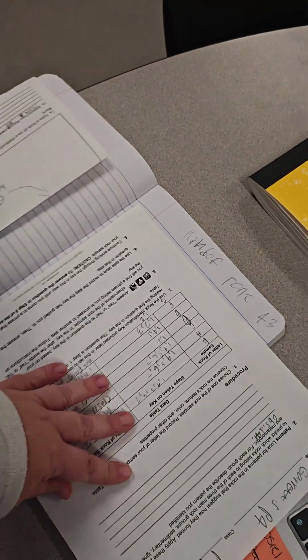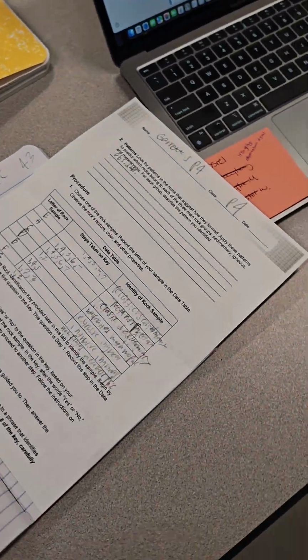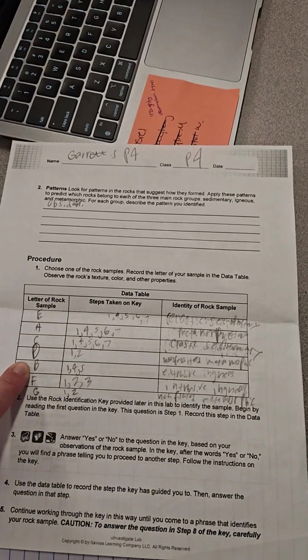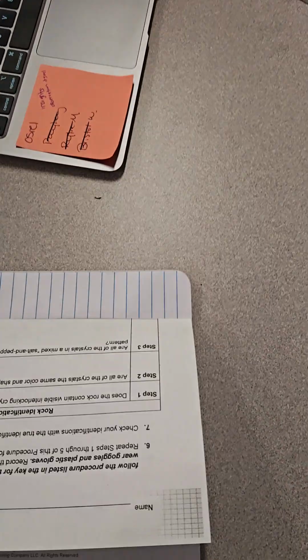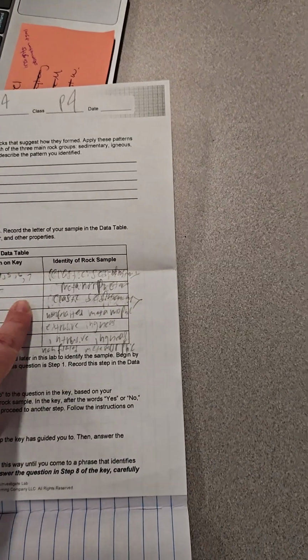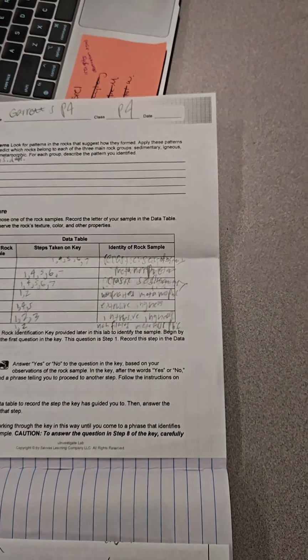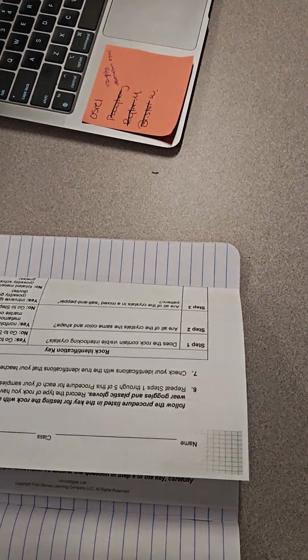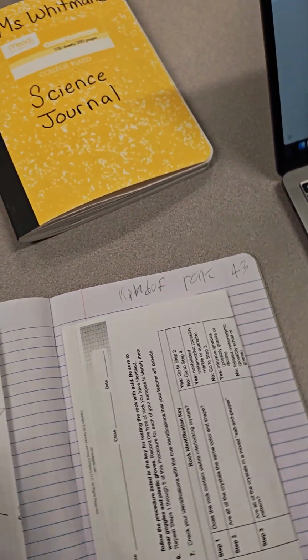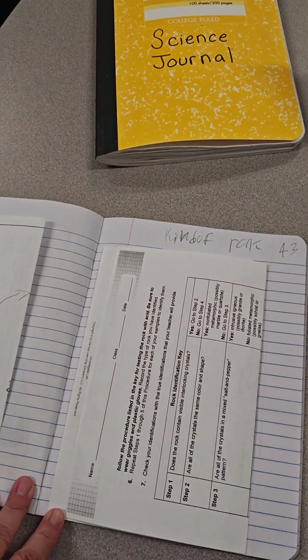And then yesterday we did identifying different rocks, and each of the rocks had a letter on it. They had to go through the processes that are on the back of this paper, and show me which steps they took and what rock they ended up classifying it as. All of these things are in here, so I can take a journal grade overall for this.